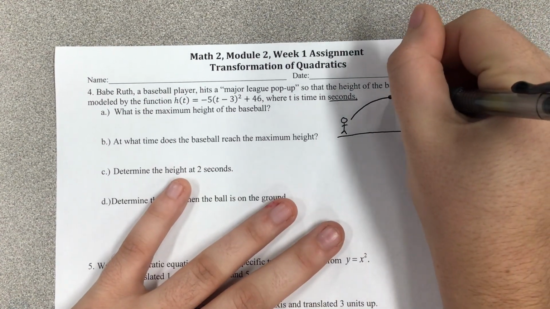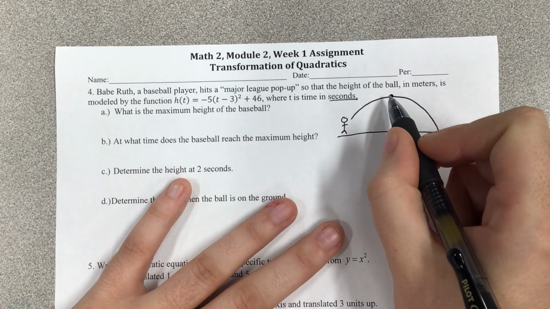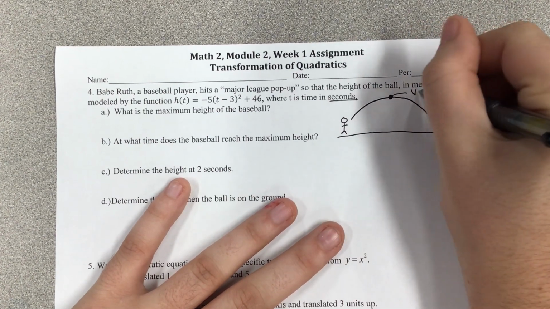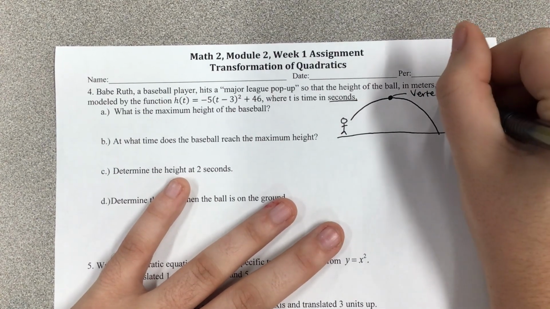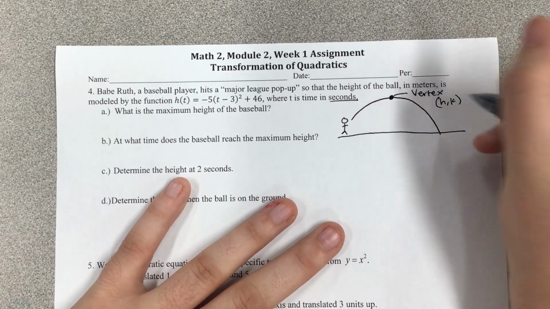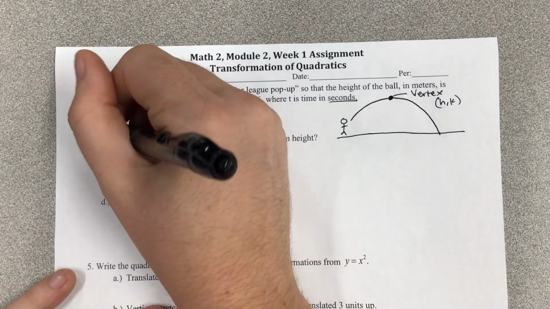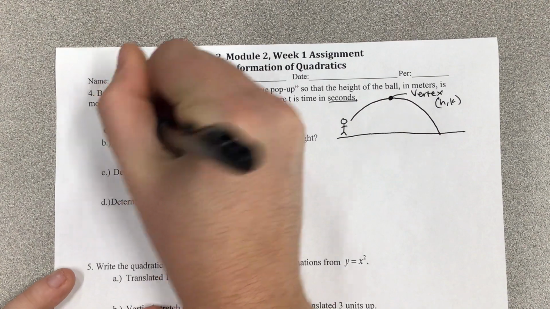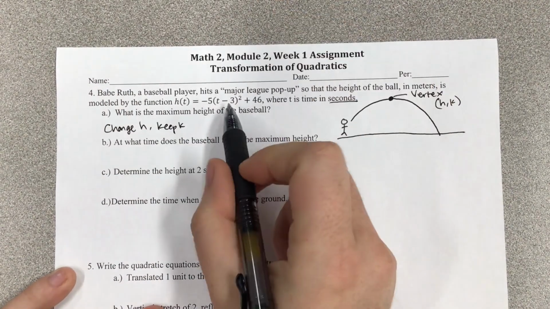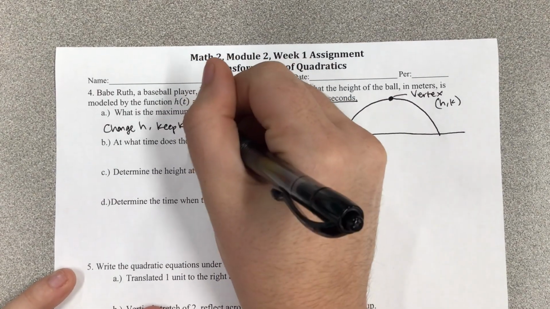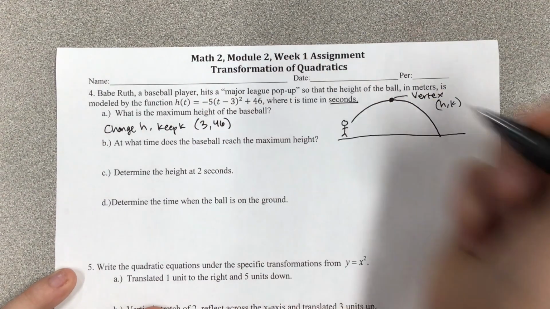Well, up here, eventually it's going to turn around, change directions, and fall back down. What do we call that point at the very top? It should be a vertex, which means we're looking for h, k. So in this equation, we change h and keep k. Our vertex is at 3, 46.